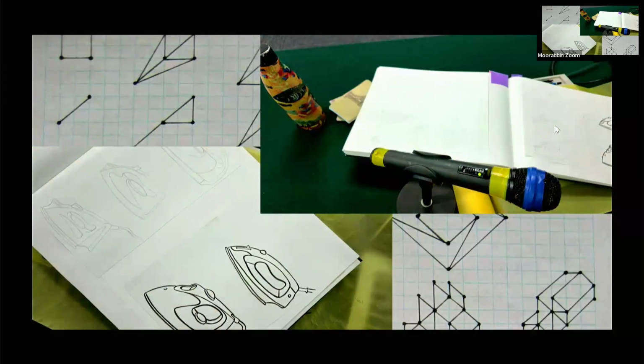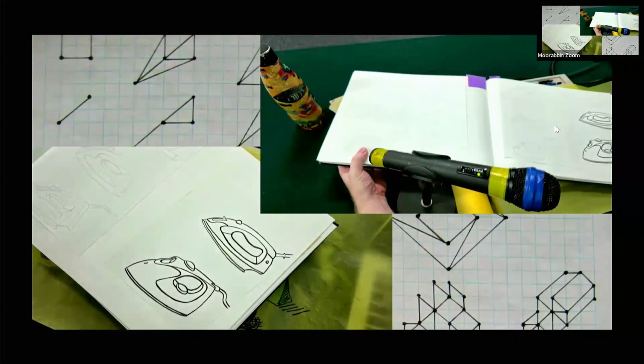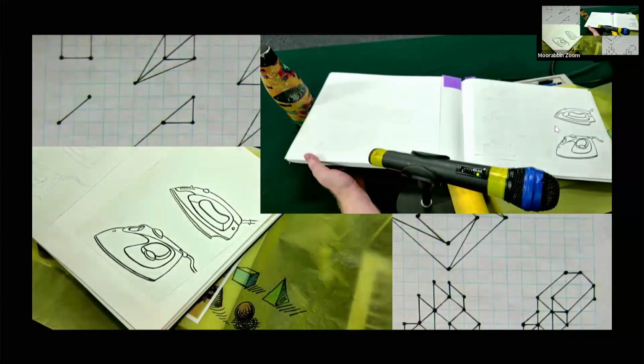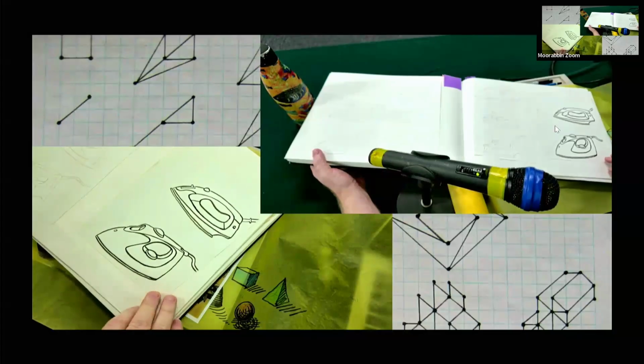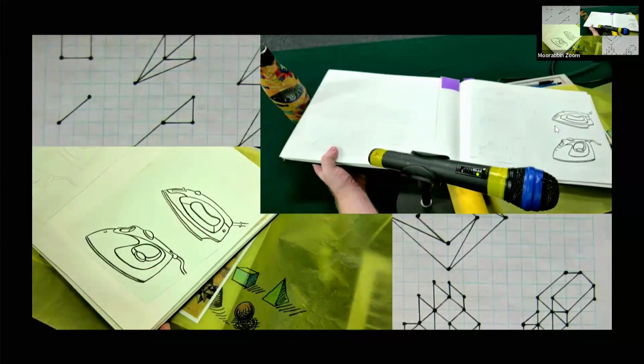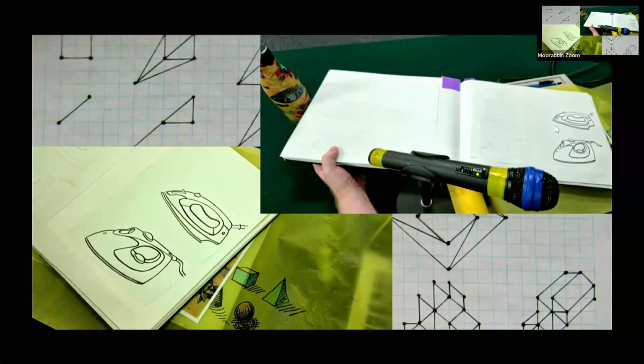Here I was just coming up with designs for irons, as in the appliance, the iron. And one thing that could be really useful about AI is that you might come up with the actual creative ideas behind the design, but then AI might be able to provide lots of variations.